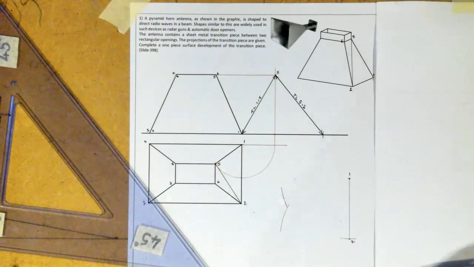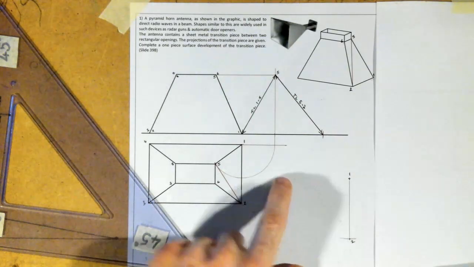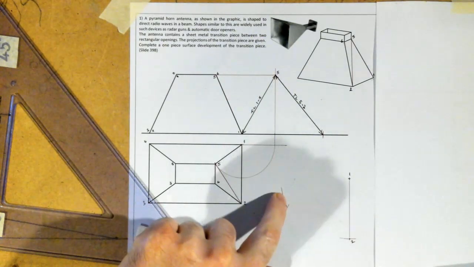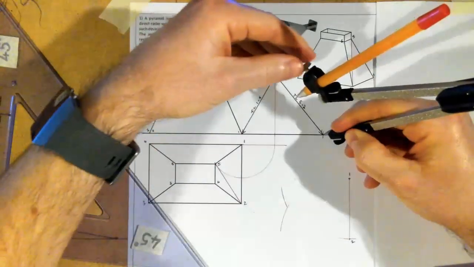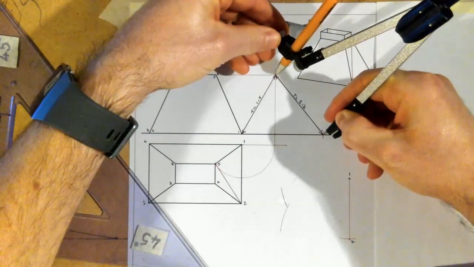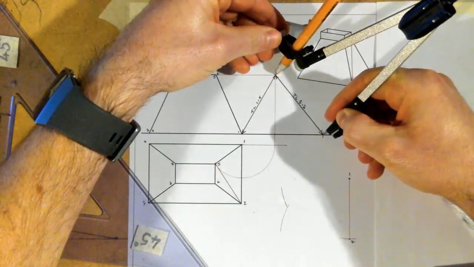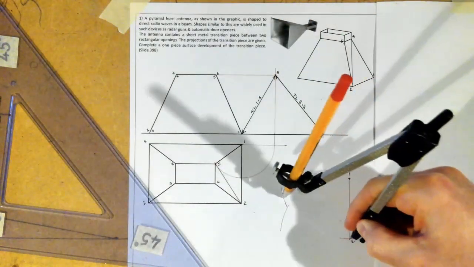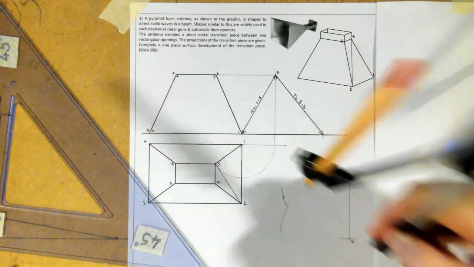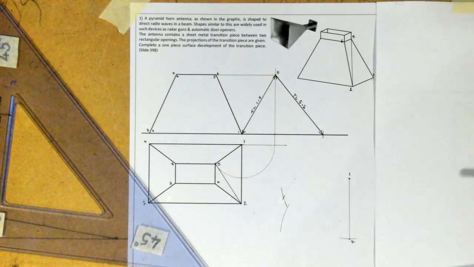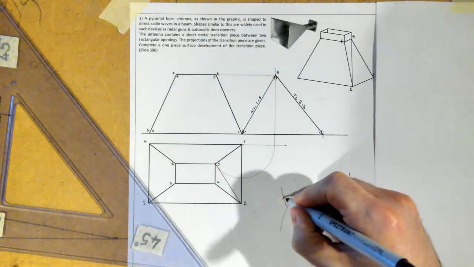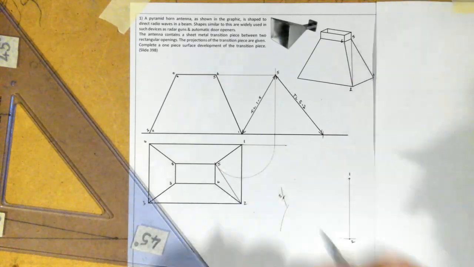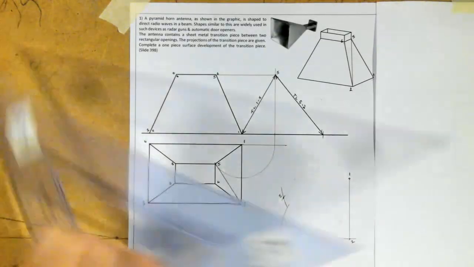Now, I have 1, I have 2, I have the true length from 5 to 2, and we knew 5 was somewhere along this arc previously, as I said. So I can take the true length from 2 to 5, or 5 to 2, however you want to call it, on my compass, and at positioning of 2, there we go. I can now call that point 5. I can now join that to 1.